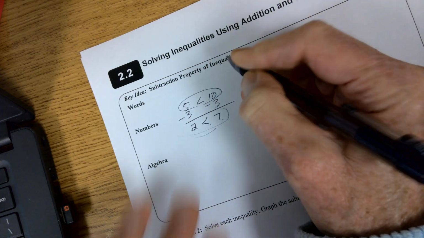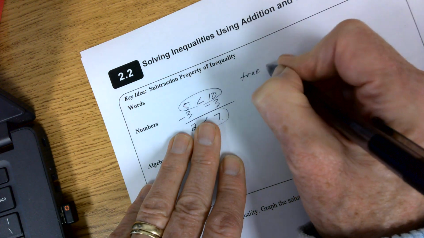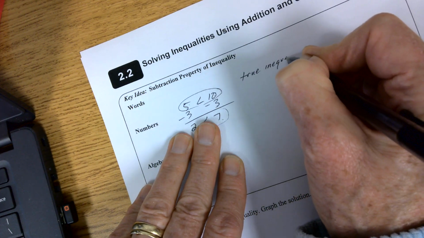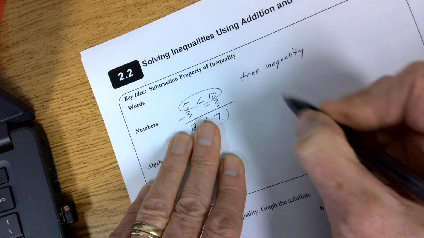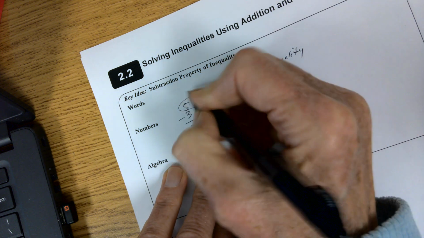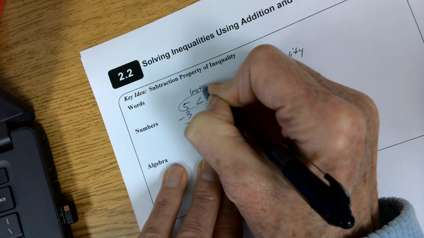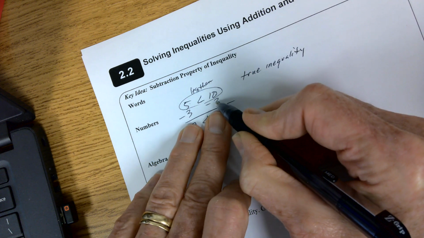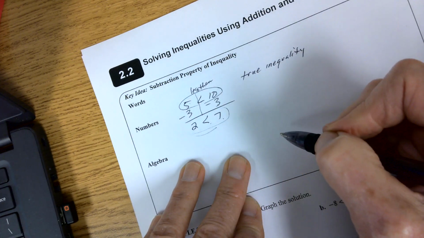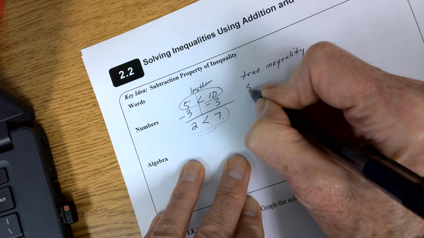Both are true. So I have a true inequality, a comparison of two expressions. I'm just saying 5 is less than 10. Now I'm subtracting the same amount from both sides of the inequality.